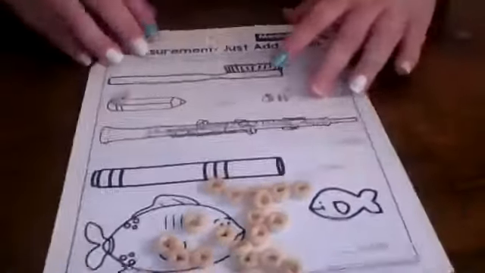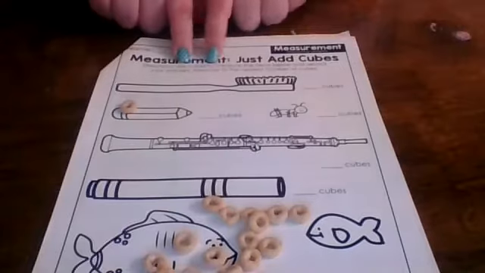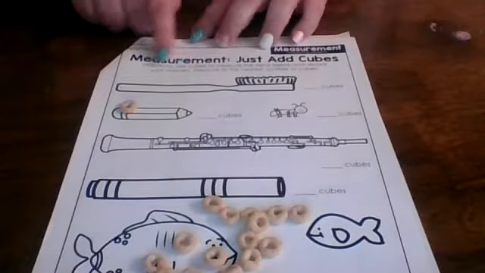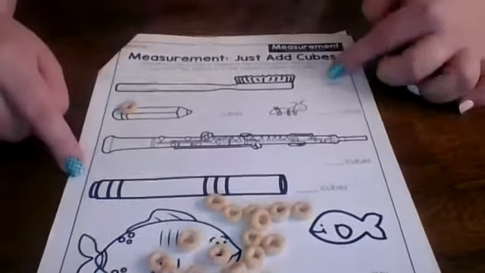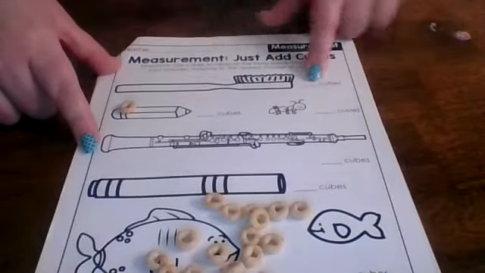Okay, all right, so you're going to use whatever you can find around your house to measure the items below and record your answers. So I'm not going to pay attention to if this happens to be 15 cubes.